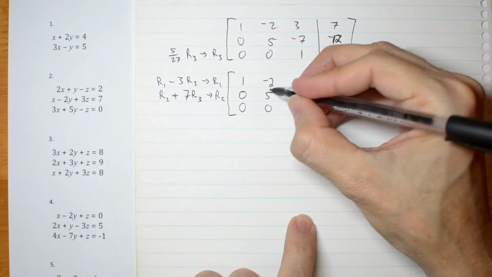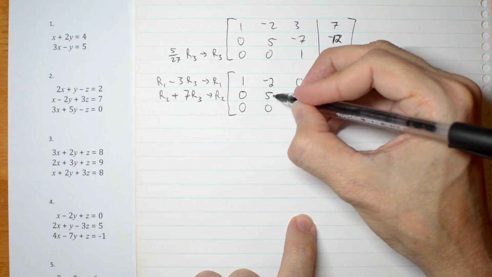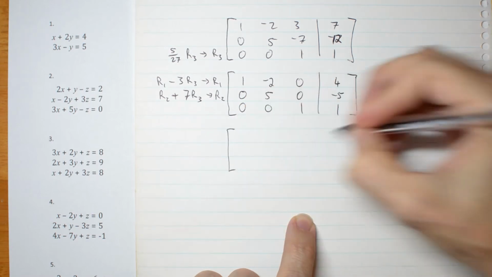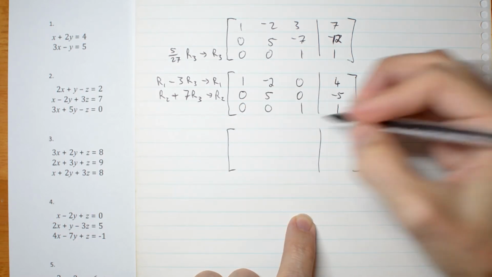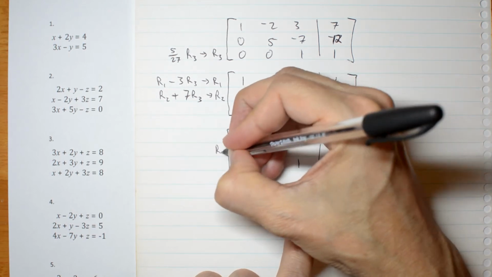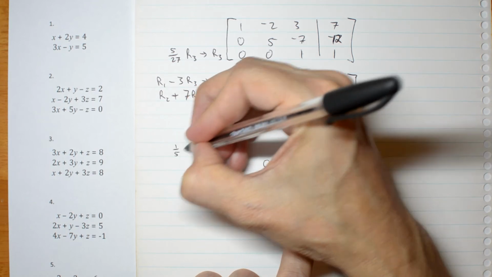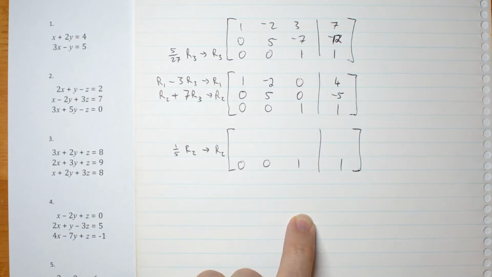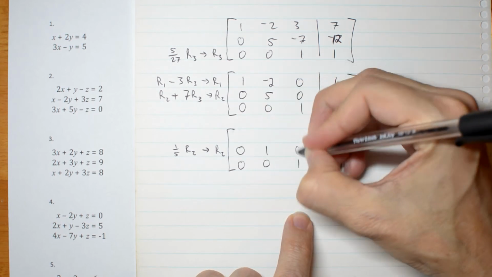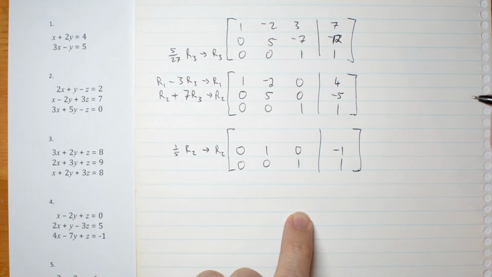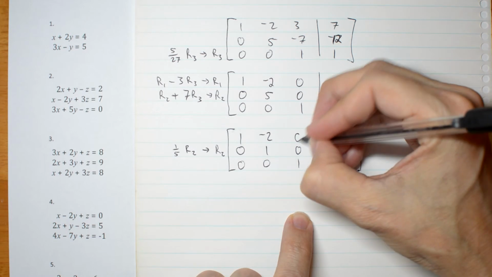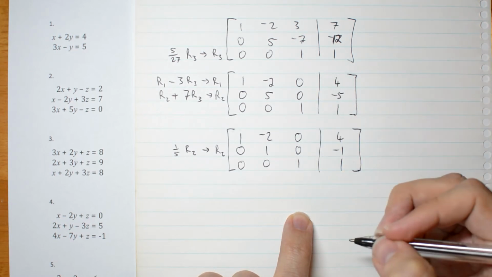I want to start by making this element 1. How am I going to do that? I'm going to take 1/5 of that row. Bottom row is not going to change now. I'm going to make row 2 become 1/5 of row 2. So that's going to go 0, 1, 0, negative 1, and row 1 isn't going to change in this step. If you're really clever, you can, but it leads to mistakes, so do it in a separate step.